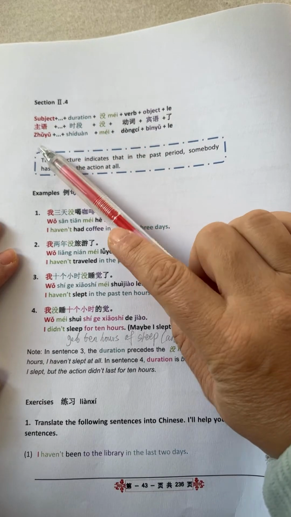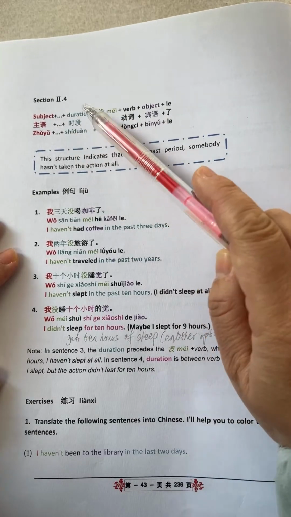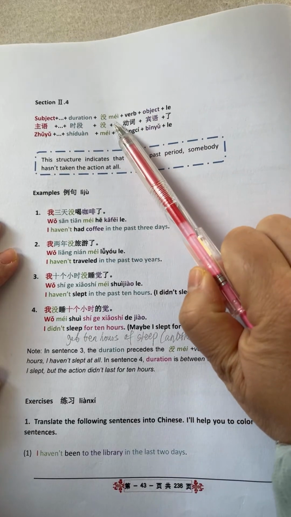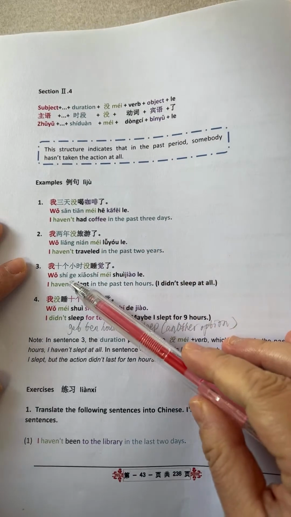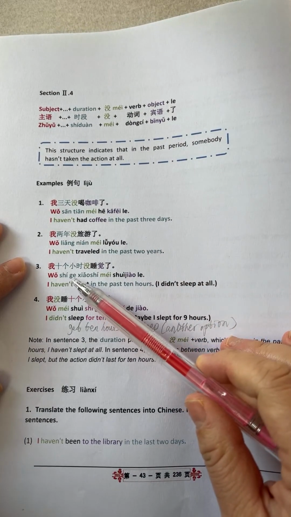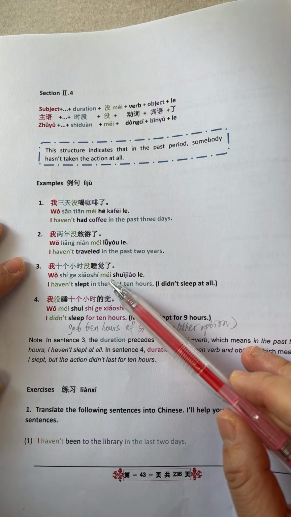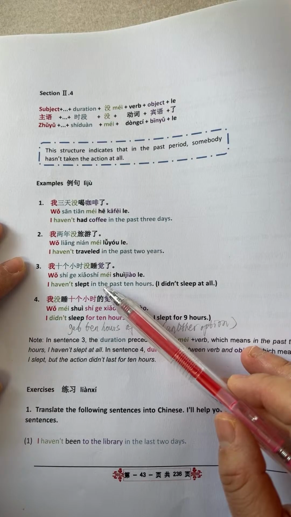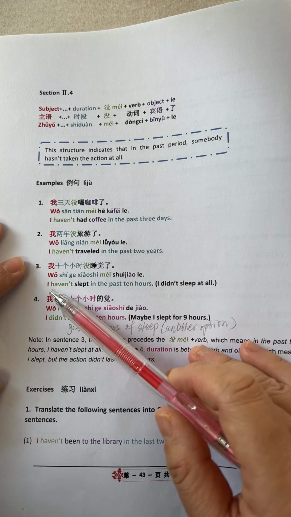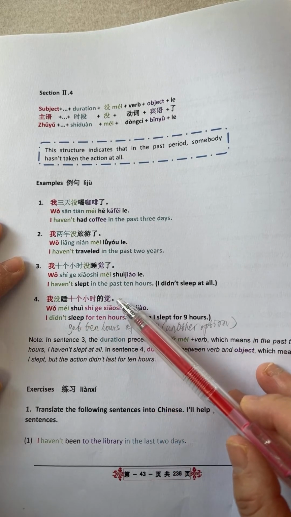So subject, then duration, then 没, then verb, object, 了. Take this as an example: 我10个小时没睡觉了 means I haven't slept in the past 10 hours.